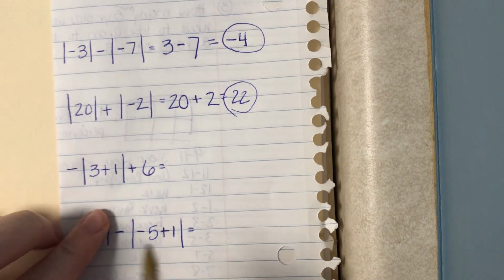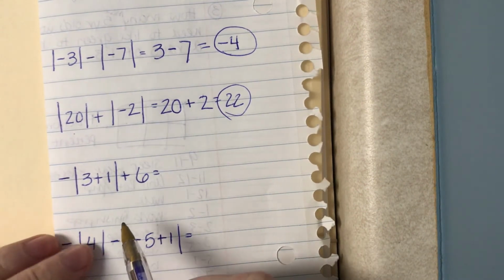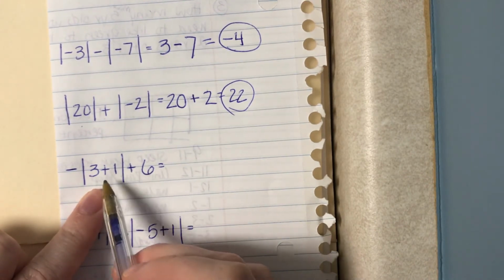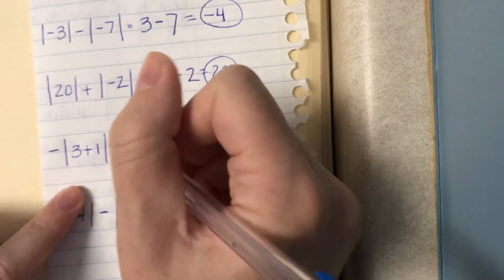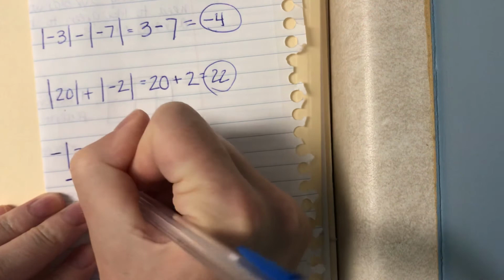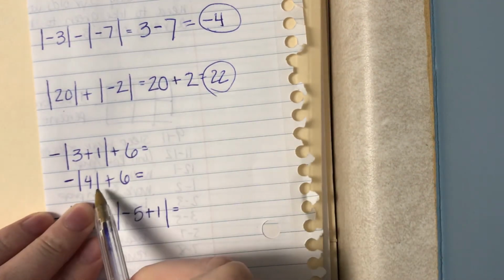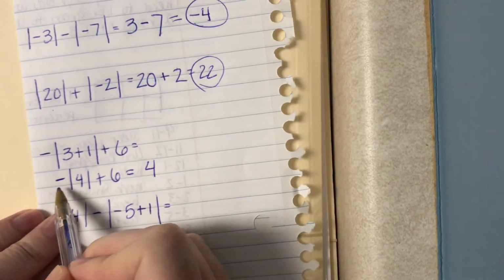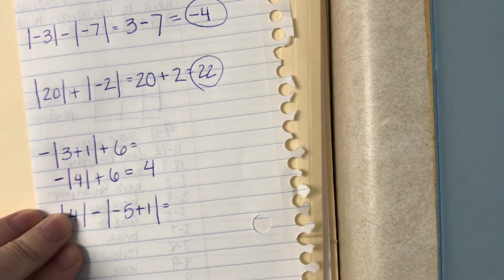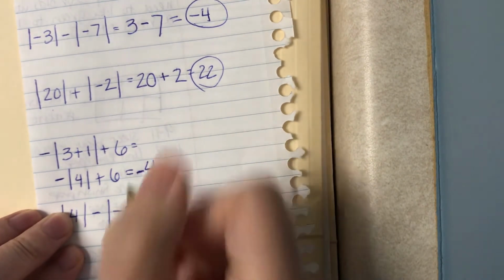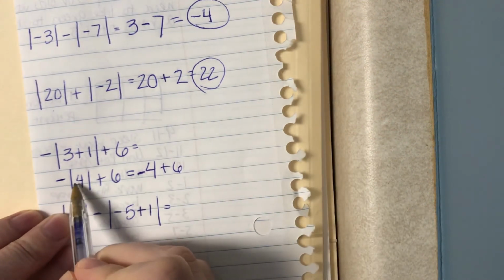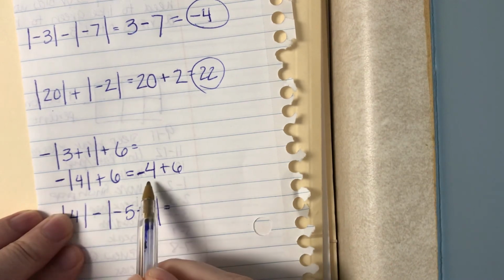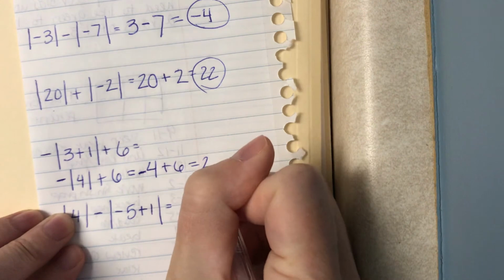Next one. Okay, so I'm starting inside my absolute value bars first. I have negative absolute value of 3 plus 1 plus 6. So the absolute value of 3 plus 1, this is like the absolute value of 4 plus 6. All I did was combine my 3 and 1 to get 4. So the absolute value of 4 is 4. And this negative sign, since it's on the outside of the absolute value bars, I'm going to include it. Okay? If this negative sign was on the inside, it would turn positive. But since it's on the outside, it's going to stay in my expression when I'm writing my answer. So then negative 4 plus 6 is going to give me positive 2.